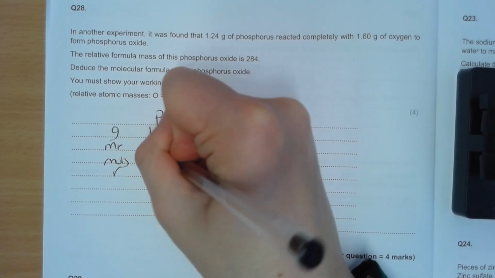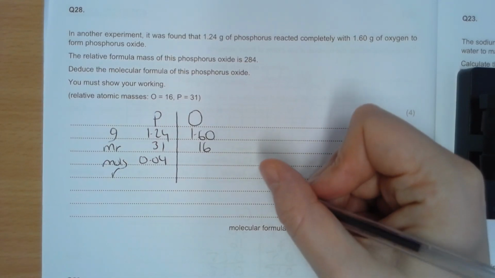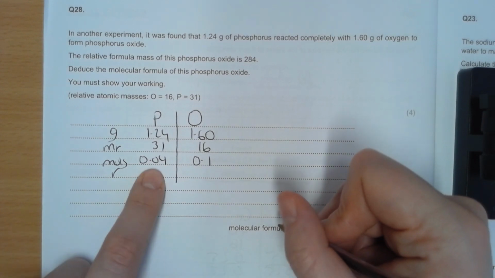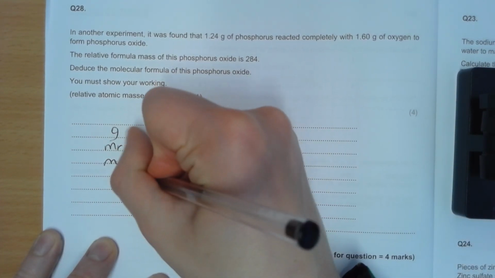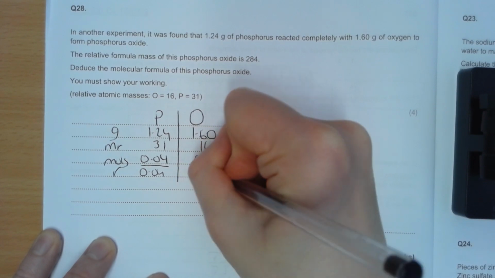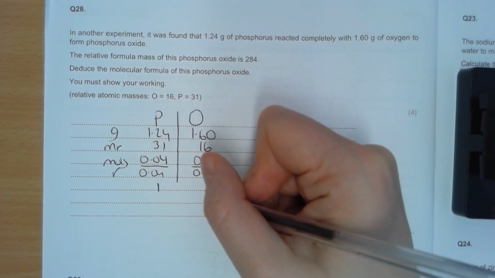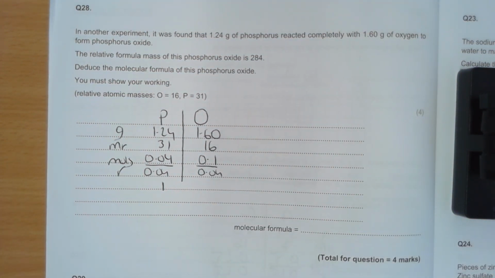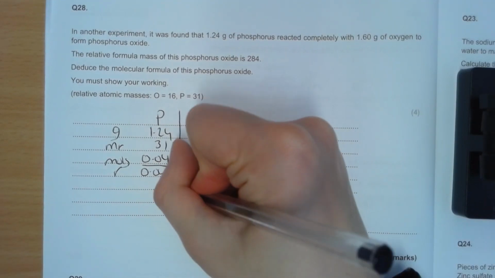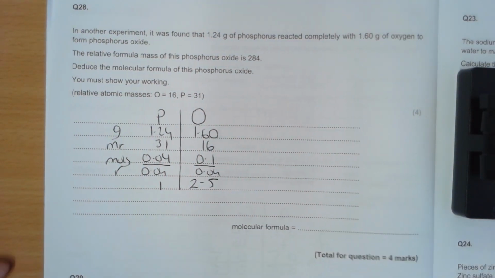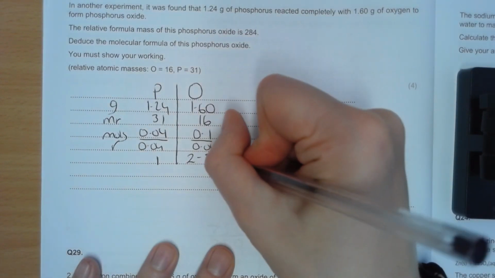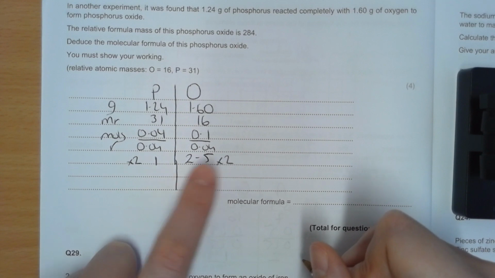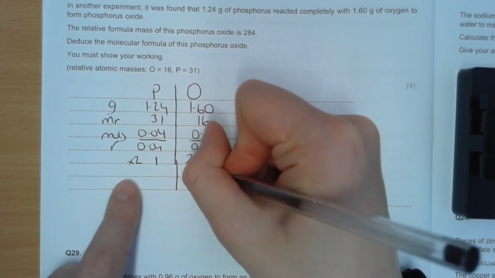The grams of phosphorus 1.24, the grams of oxygen 1.60, MR of phosphorus 31, MR of oxygen 16. I do the division and I get 0.04 and I get 0.1. Smallest is 0.04. All right, that 0 obviously makes it smaller, so if I divide by that and divide by that, I get 1 is to, what does it work out as, 0.1 divided by 0.04, oh, I get 1 is to 2.5. It's the same as what we've just seen. If you end up with a 0.5, to get rid of it, you have to times it by 2, because 0.5 is a half, and 2 halves in a whole. So 2 times 2.5 is 5, 2 times 1 is 2.